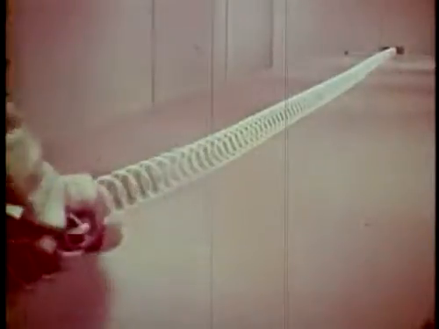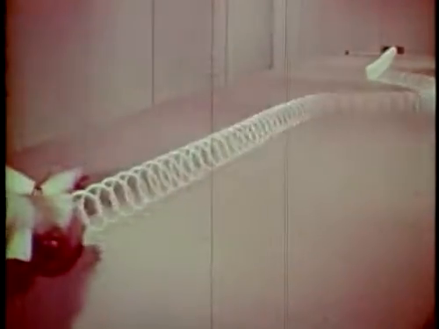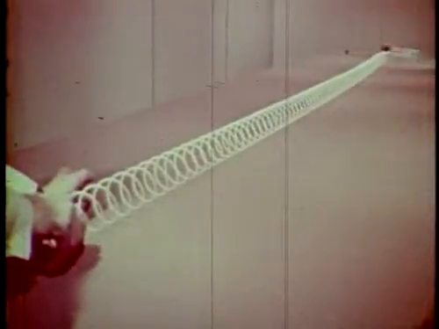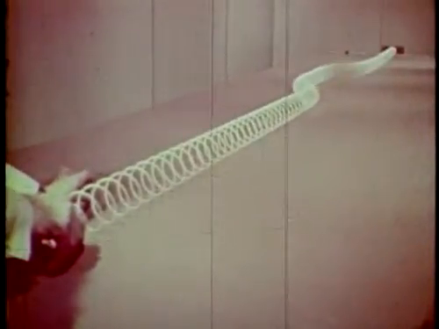Now, watch what happens in slow motion when I vibrate the spring just once. The movement travels down the spring, and when it reaches the other end, it bounces back. It's reflected.